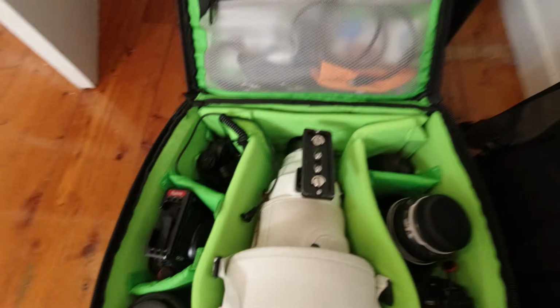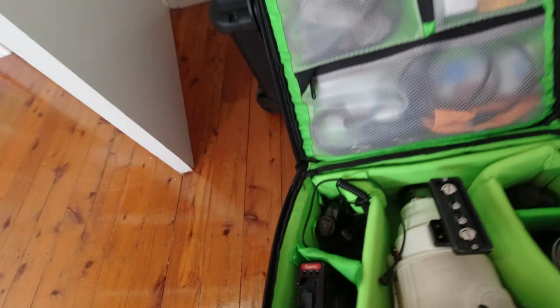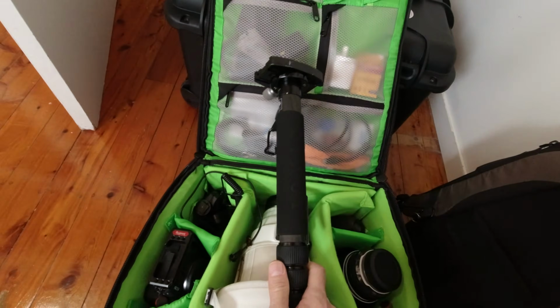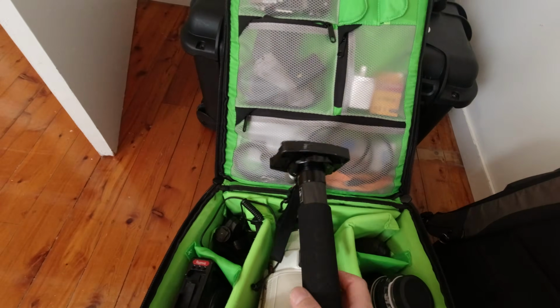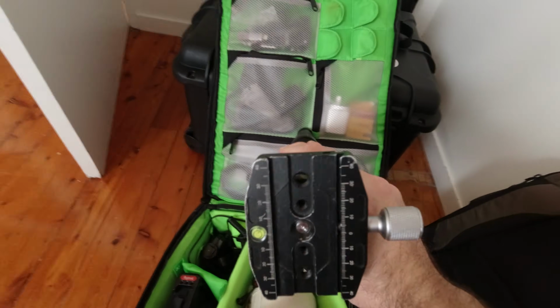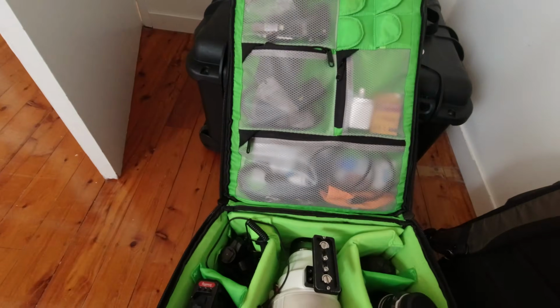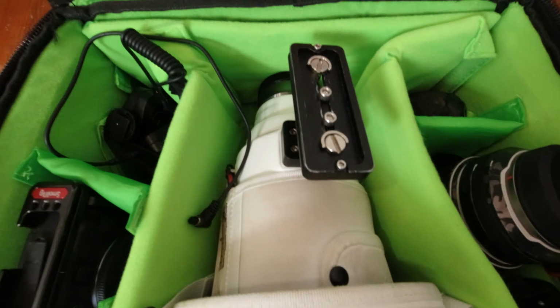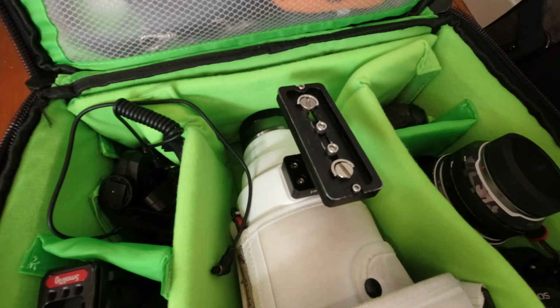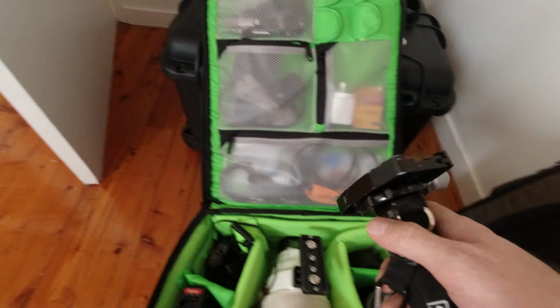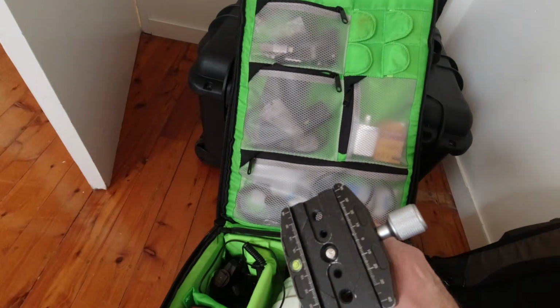The other massively important thing is obviously a monopod, which is what I use for the big 400 2.8 lens, and that's all ready to go. As you can see here, there's an Arca Swiss base plate, and that's obviously compatible with the replacement tripod foot that I put on the f2.8 lens. Much more usable than the original tripod foot on the f2.8. So that is basically the gear.